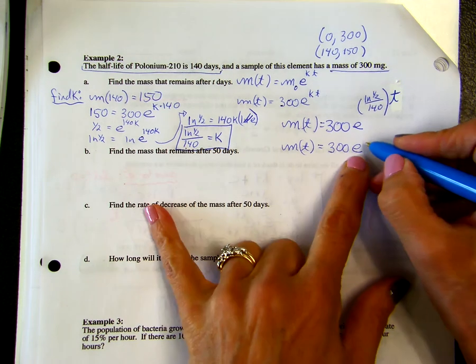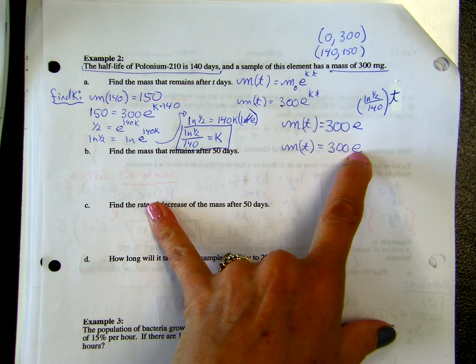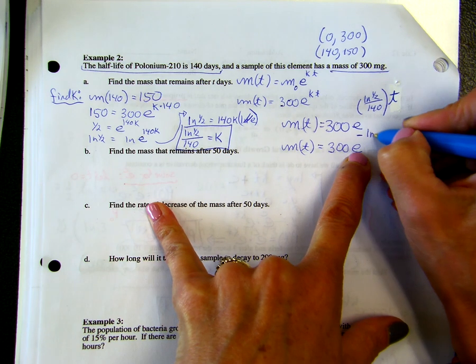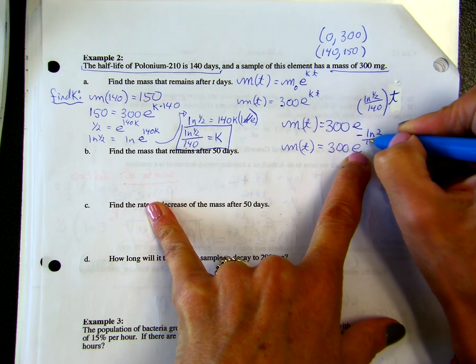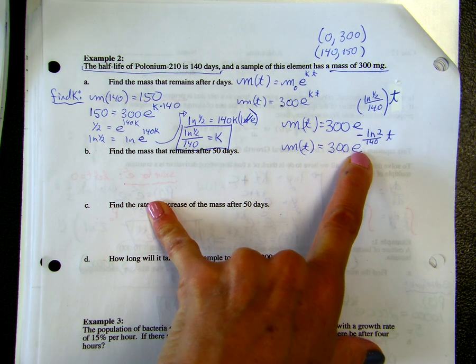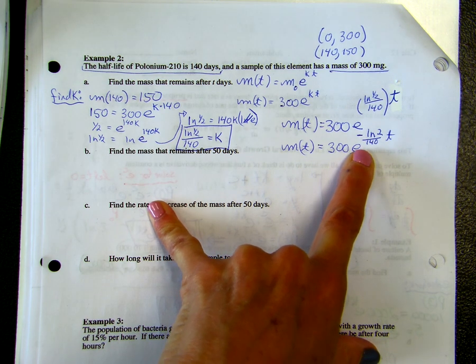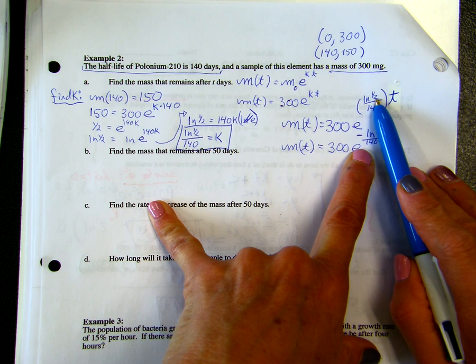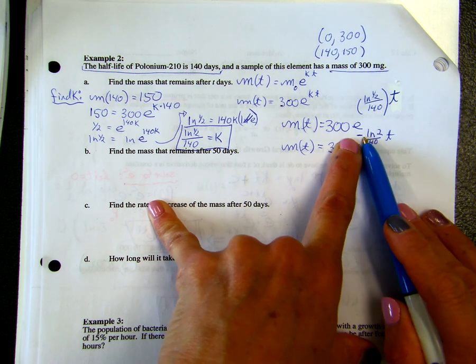If we want decay, we'd actually need a negative exponent. So what you'll often see is this, negative ln 2 over 140 t. Why is ln of 1/2 the same as the negative ln of 2? It's your log laws. 1/2 is 2 to the minus 1. Bring the exponent down in front.